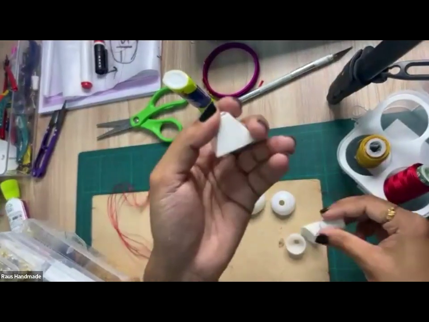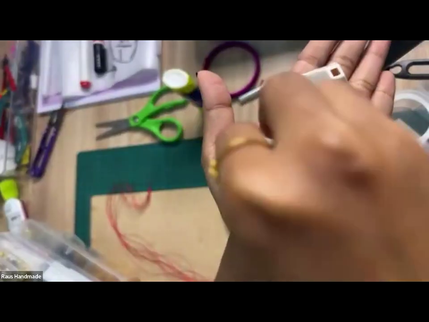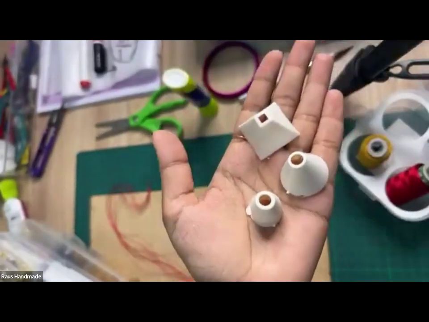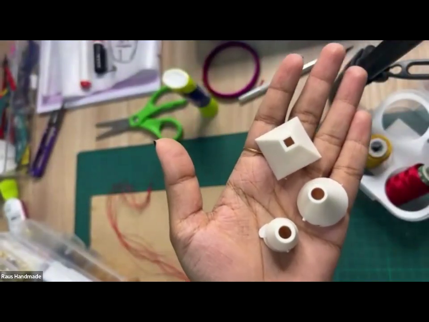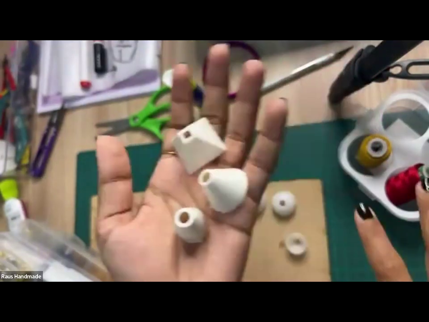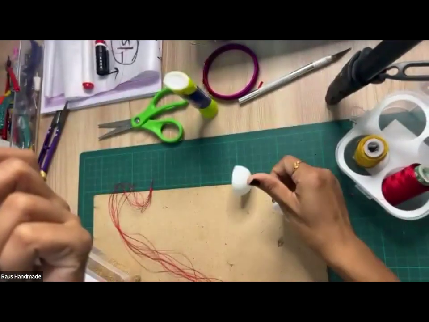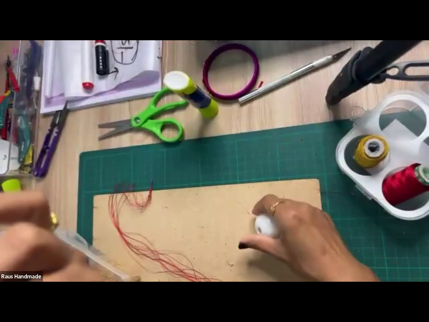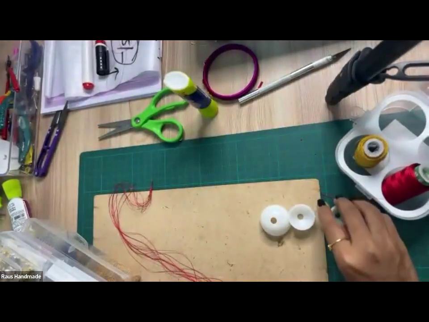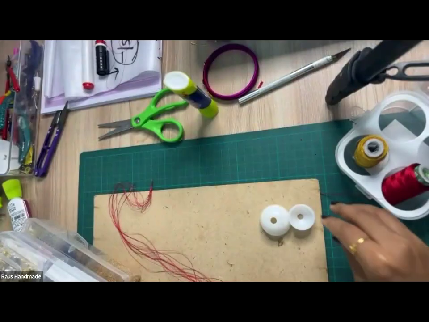So these are the other few shapes which are available in the market. But we will not be using them much. Most of us will use the Jhumka only, so that is why I'm concentrating on Jhumkas. So I've given you the small one.